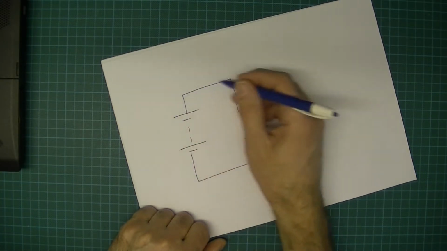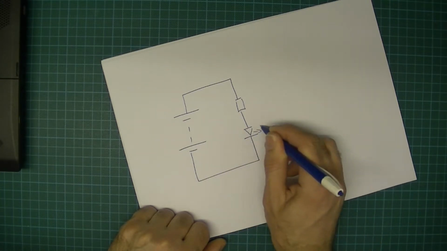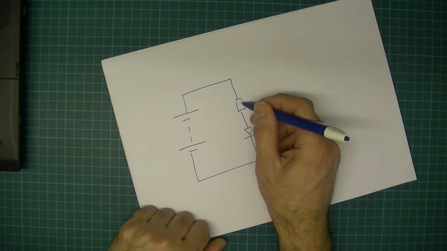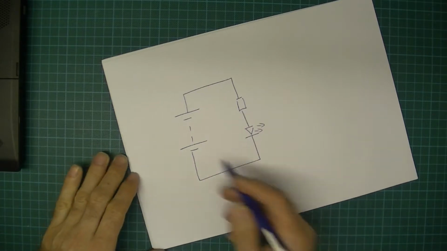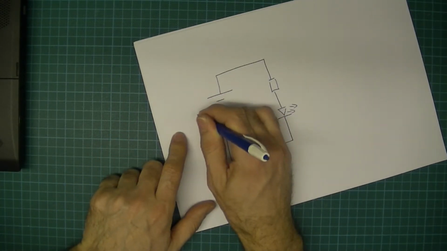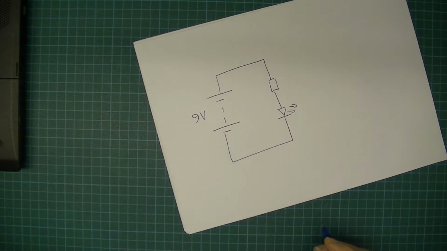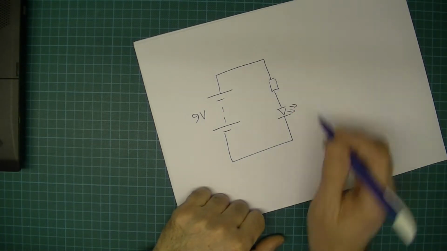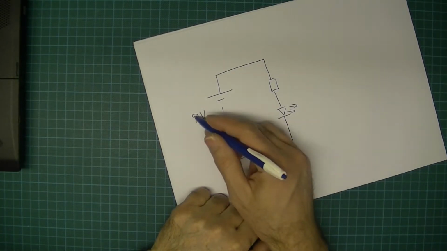Remember, current is just a rate at which the charge flows. So that's an LED, that's a resistor, that's a battery. We can give the battery any value. This time let's say 9 volts, and we don't know the resistor value. We do know just the voltage.